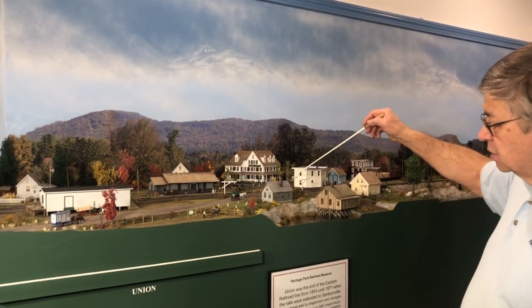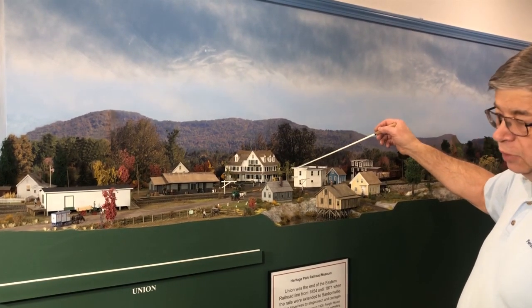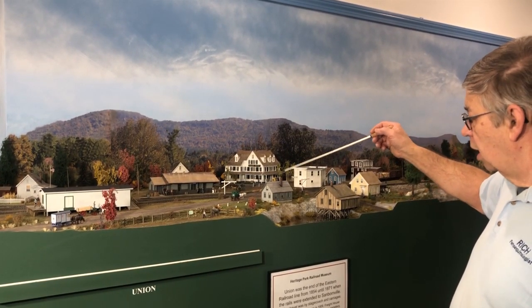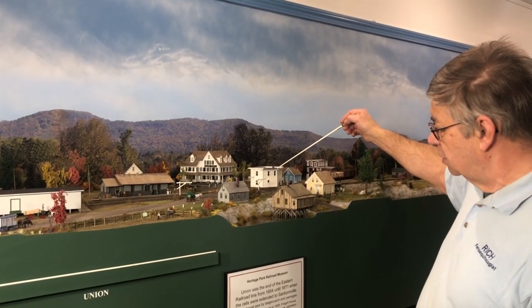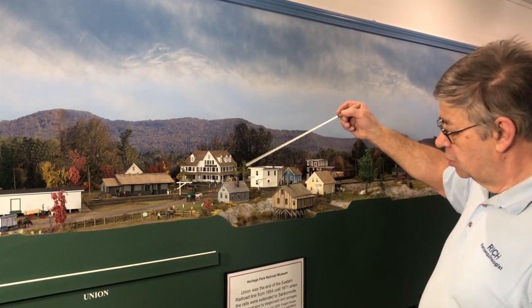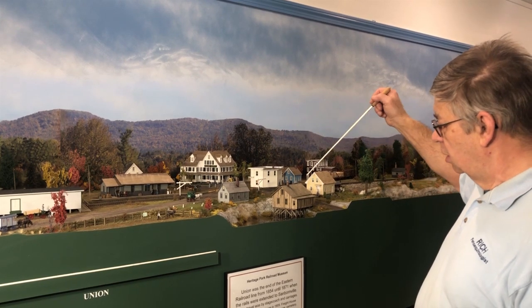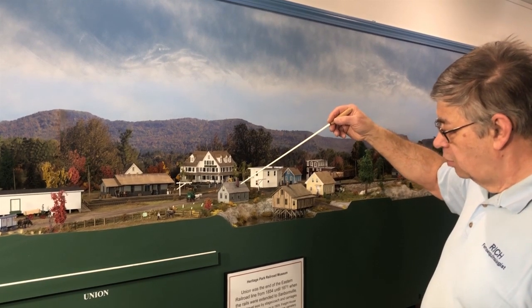So a lot of the details that are on the layout represent what life was like in 1909. Across the way is what they call the Flatiron House. That was the post office in 1909. Some of the smaller houses that are located in the area are still there as well.